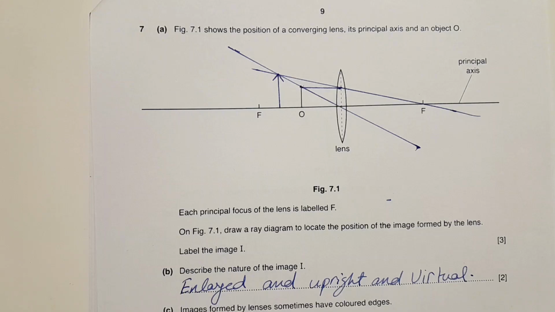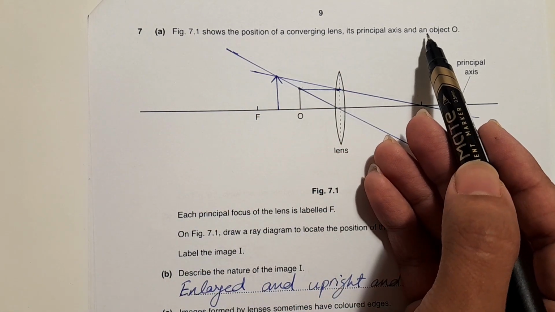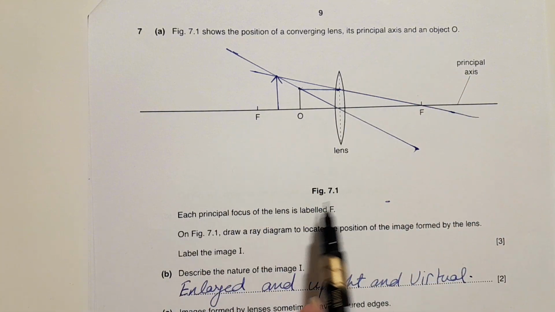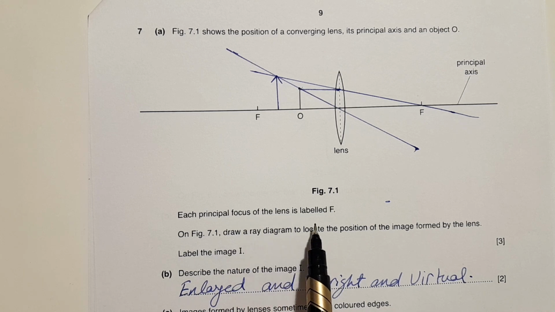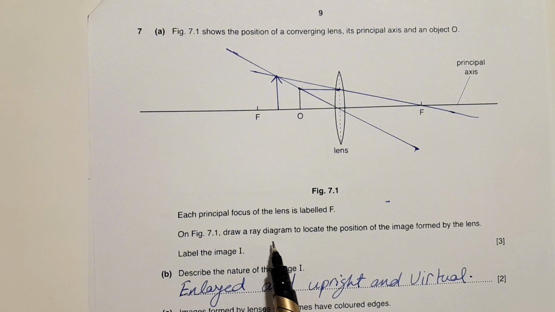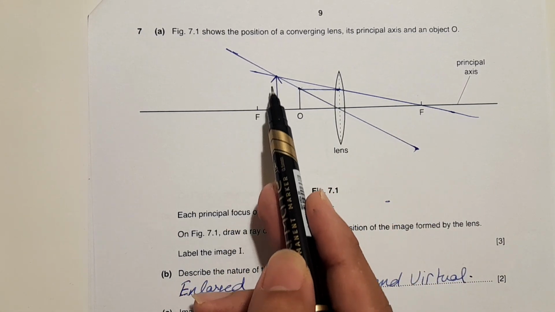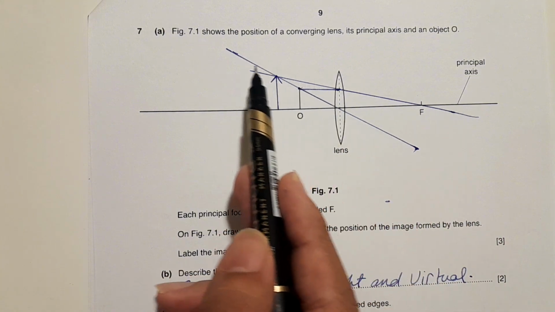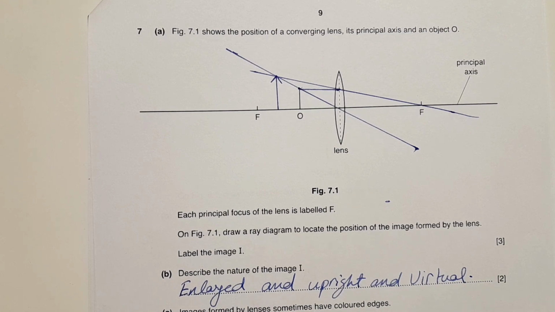Question 7 part A states figure 7.1 shows the position of a converging lens, its principal axis and an object O. So this is figure 7.1. It states each principal focus of the lens is labeled F. And on figure 7.1, draw a ray diagram to locate the position of the image formed by the lens. Label the image I. So according to my graph, the image is made over here, but if you do it from your end, it may be made over here. It depends on how you're drawing the lines.